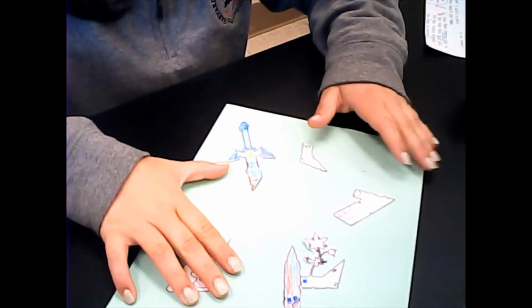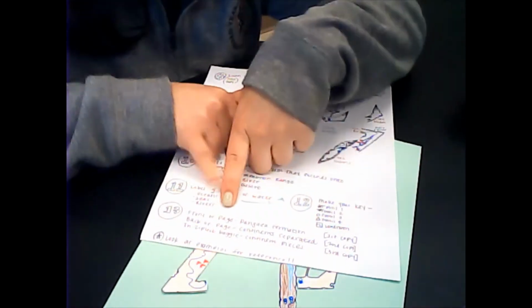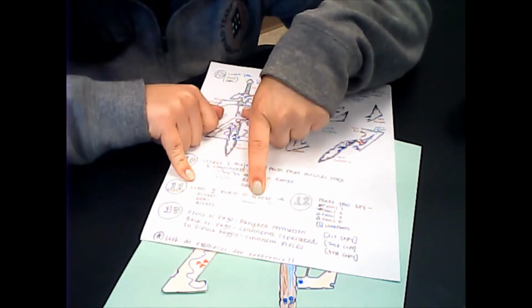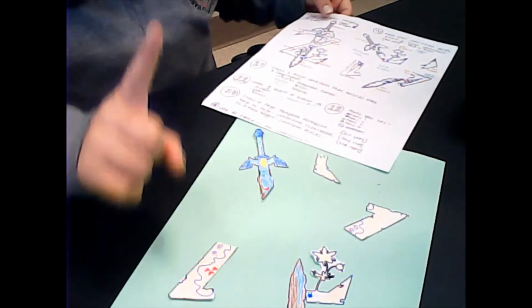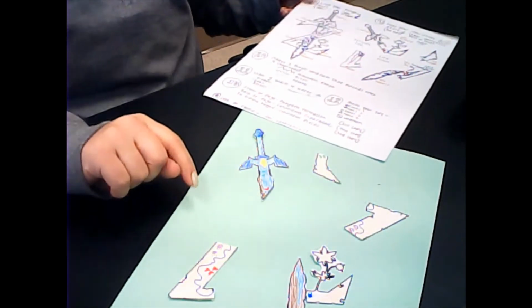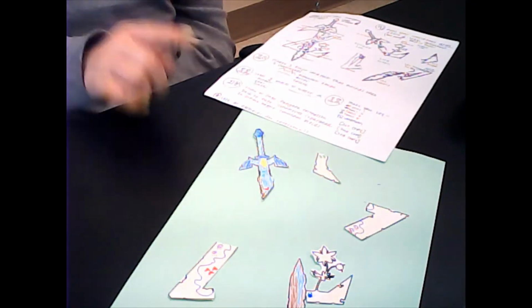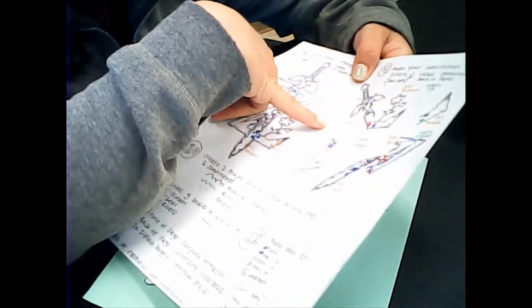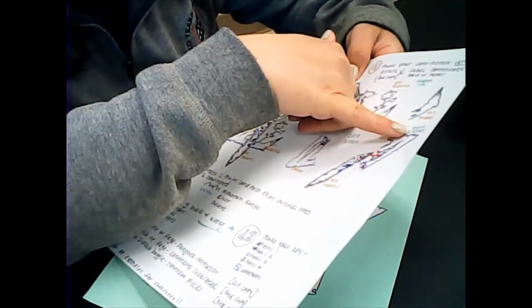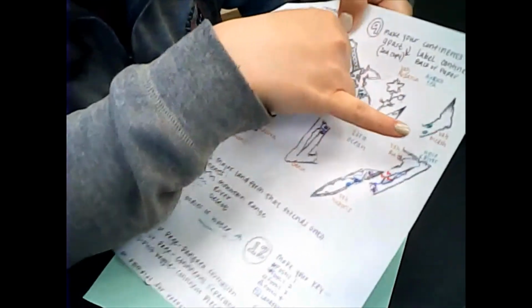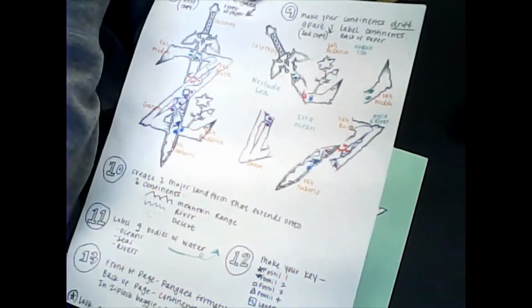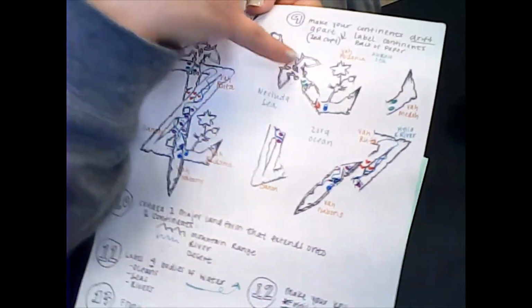But before I do that, our last thing that we need to do is label 4 bodies of water. So I have a river in mind, so that's going to equal one of them. If you did not do a river, you are going to just name different parts of the ocean or sea. So I came up with Zora Ocean, Necluda Sea, Akala Sea, and then the Hylia River, which I got off of the map of Zelda, except for the Zora Ocean because that's the water people, so I thought it was fitting. So everything else I got off the map.